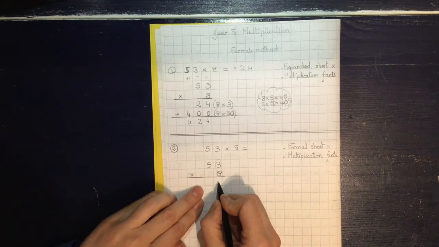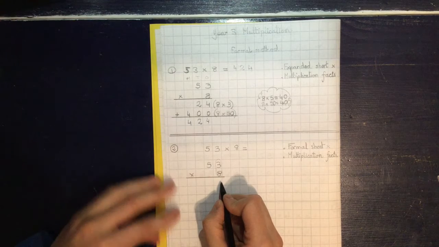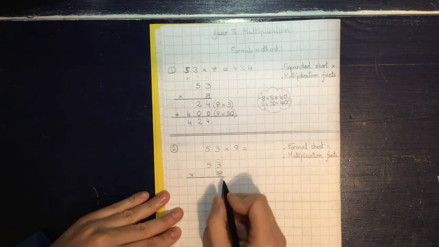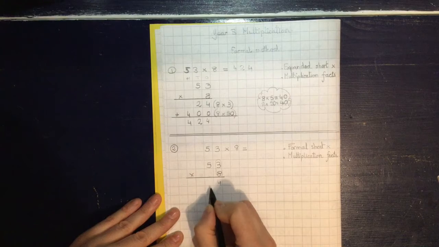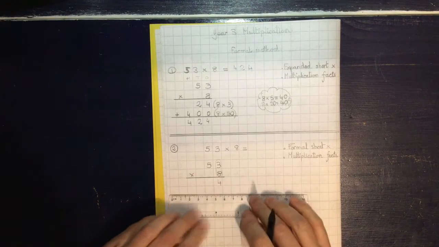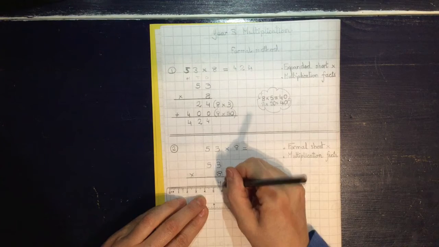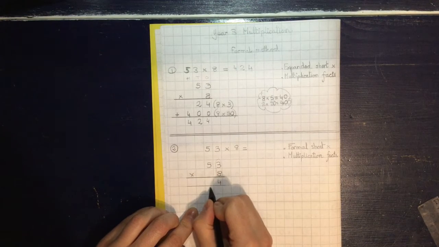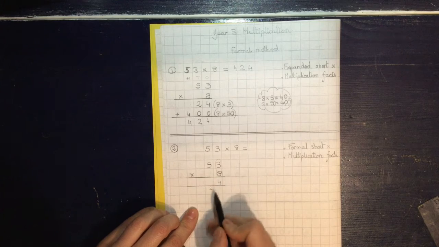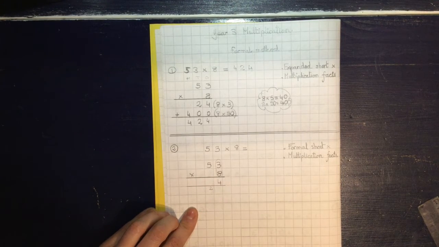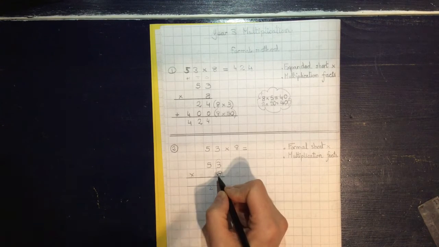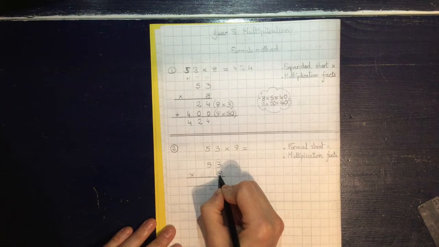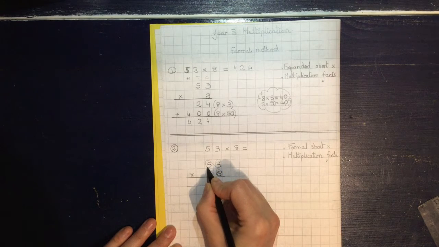24. Well, now I am going to compact it all on the same line, so I cannot write 24 here. All I can write is how many ones I have. 24 is made of 4 ones and 2 tens. I am going to write my 2 tens under my tens. Okay, 24. Now I am going to multiply my multiplier by the other part of my multiplicand, the tens.